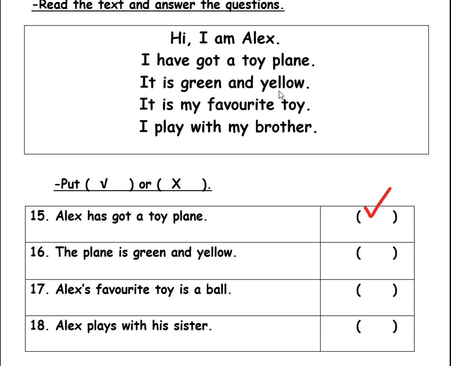So this sentence is correct. Now number 17. Alex's favorite toy is a bowl. Of course not. It is a plane. So this is incorrect.